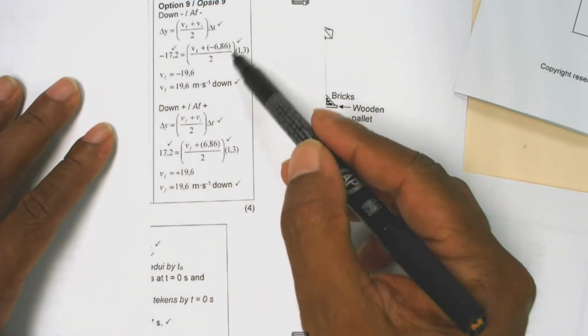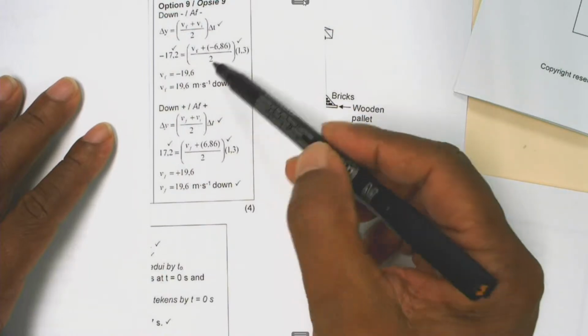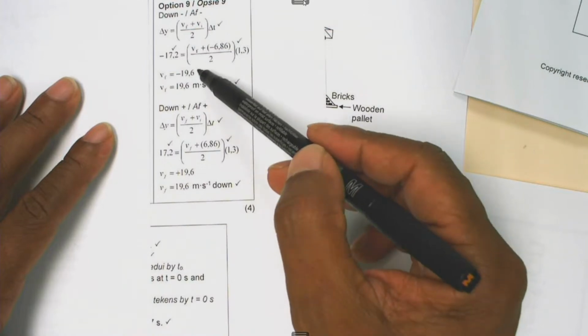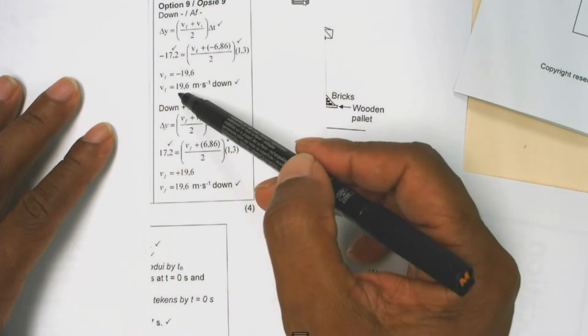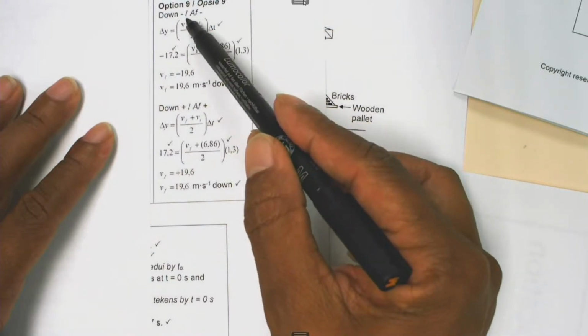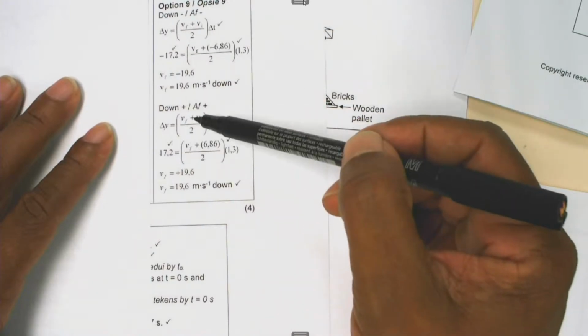We divide by 2, and the time change is from 1.4 to 2.7. Now when you subtract it gives you 1.3, and the value that we are going to get here is a negative value of 19.6. Now we interpret that value, and it is going to be 19.6 meters per second. It is downward because of that negative sign there. Or else, if you are saying down is positive.